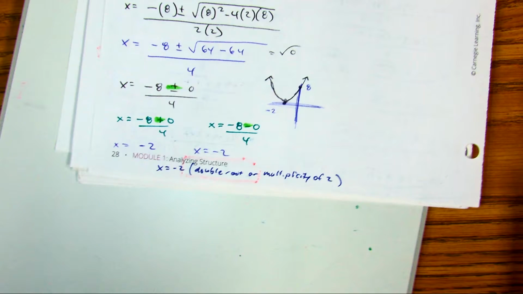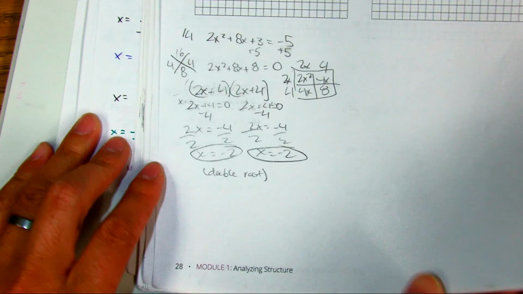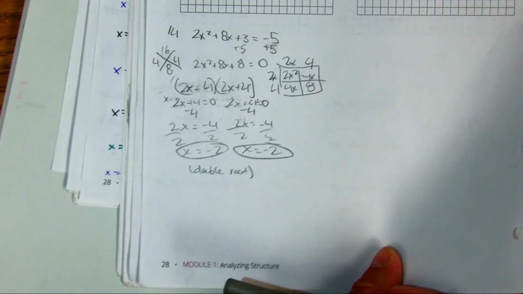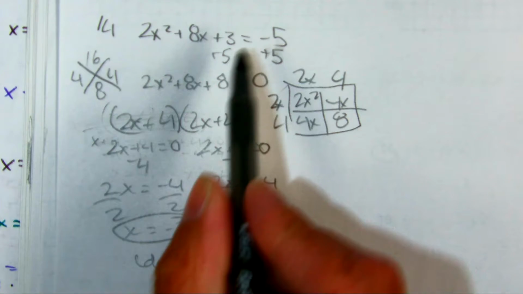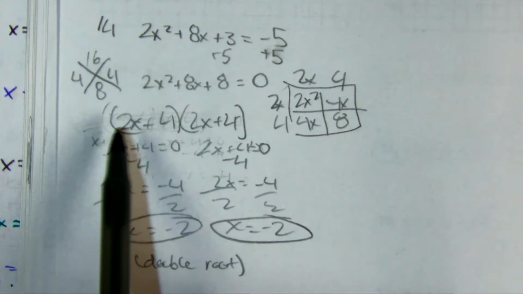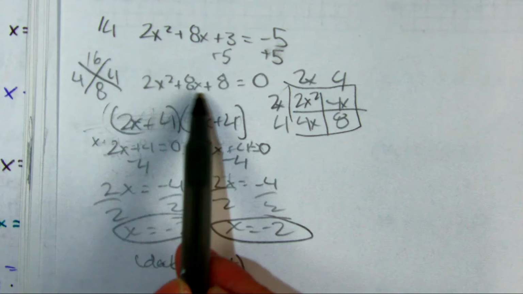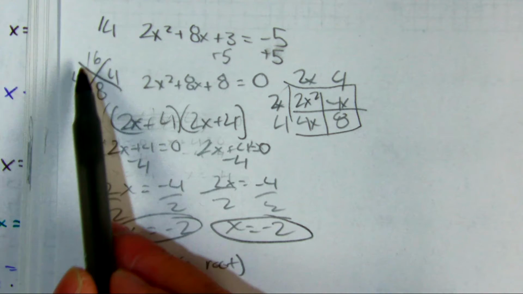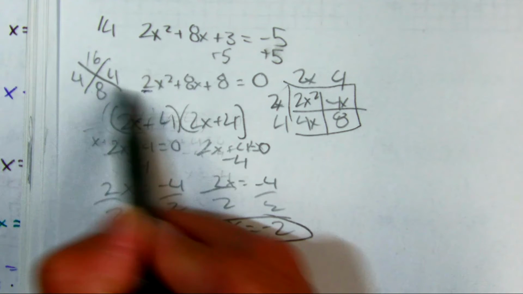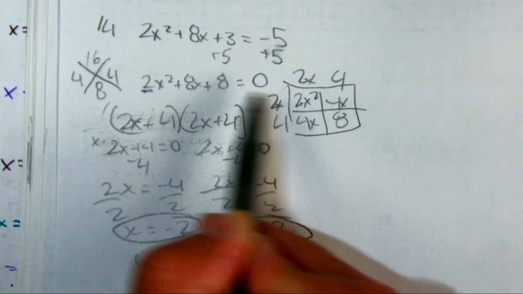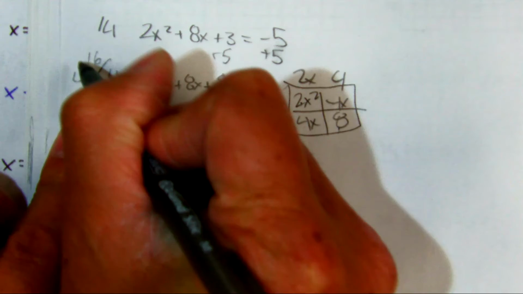Let's take a look at the student's work. They set it equal to 0. Good job. It's okay they did not see the greatest common factor. A times C, the B value is 8. Two numbers that multiply to that and add to 8 are 4 and 4. They realize their a value is greater than 1, so they have to put it into the box. 2x squared, 8, and then the 4x.